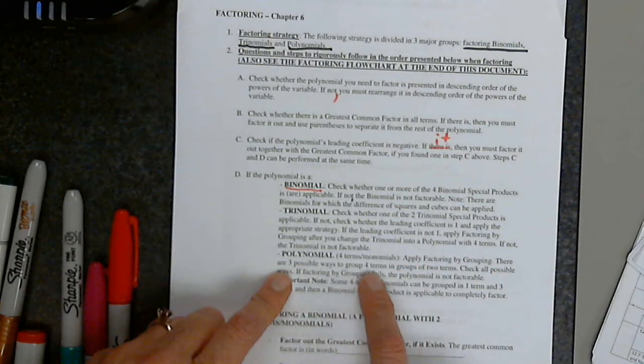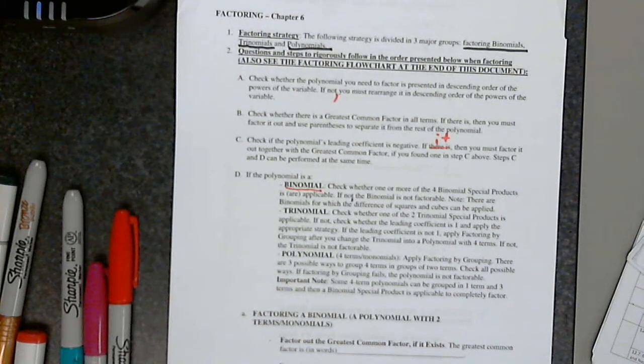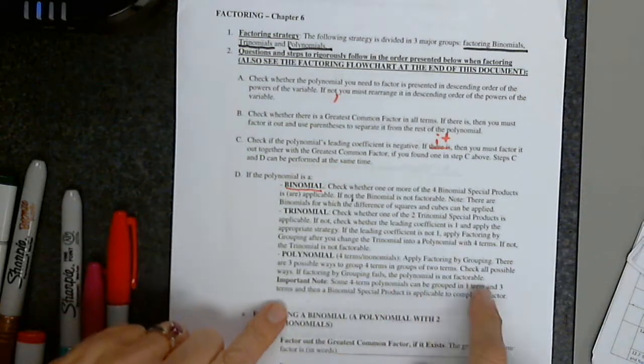There are 3 possible ways to group 4 terms in groups of 2. So if I have 4 terms, I can group the first 2 and the last 2. I can group the first with the third and the second with the fourth. Or I can group the first with the last and the middle 2 together. So if I group 2 and 2 and it doesn't work, I cannot conclude, oh, it's not factorable. No, I have 2 more options. The first grouped with the third and the second with the fourth, or the first and last and the middle 2 together. Okay? So that's what this says. Then the polynomial is not factored.